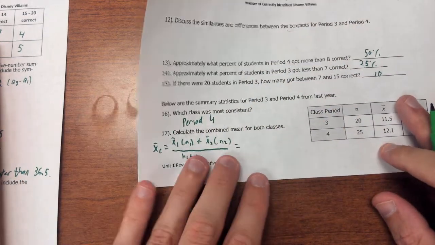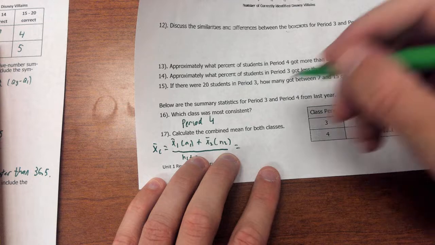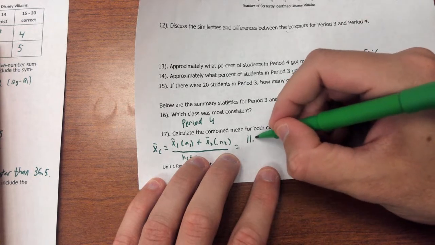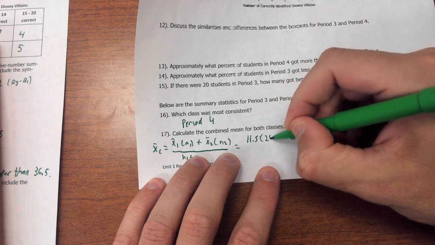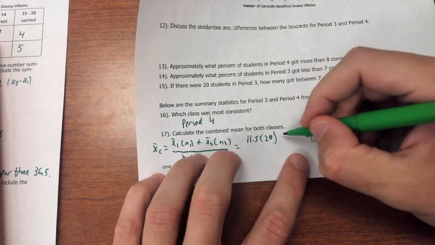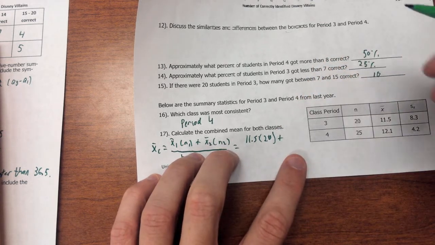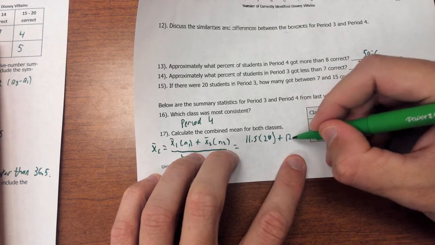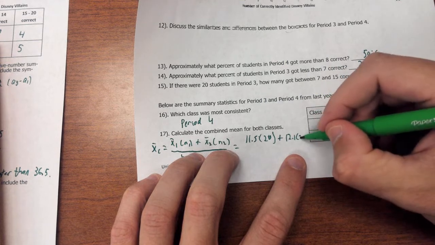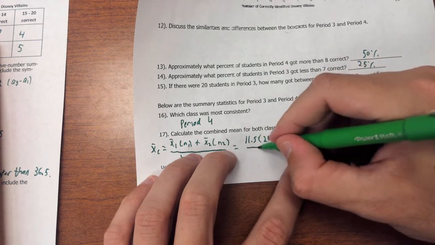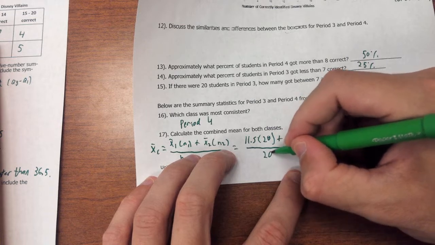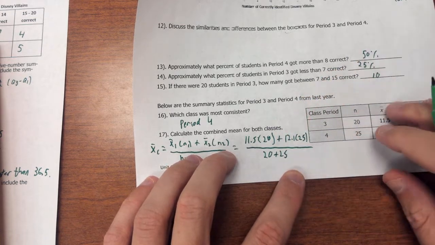In this case, we're taking 11.5, multiplying that by 20, and adding 12.1 and multiplying that by 25, and dividing all of that by 20 plus 25.